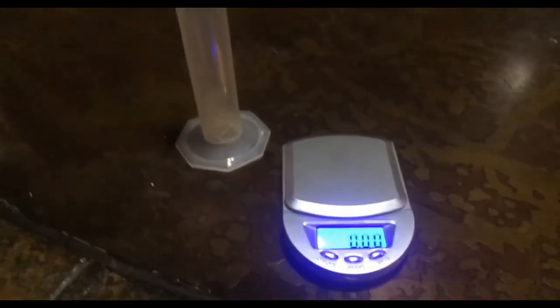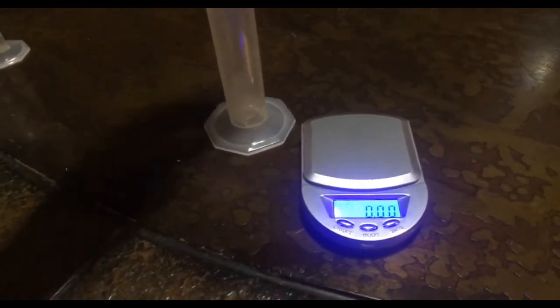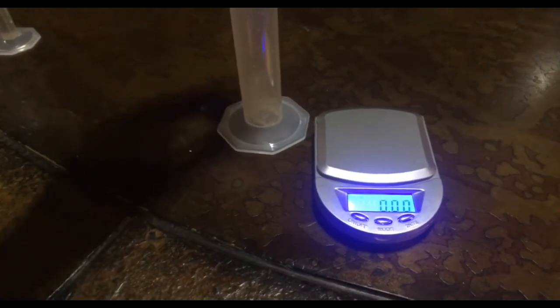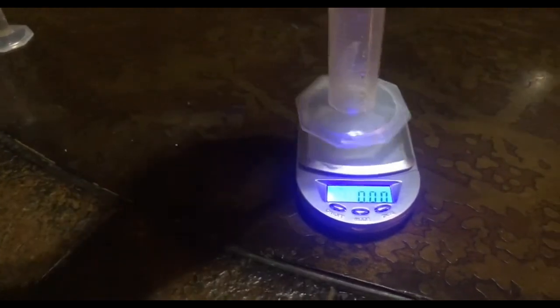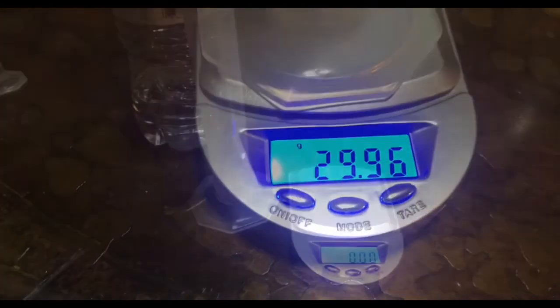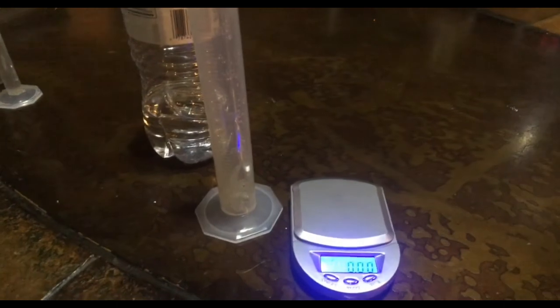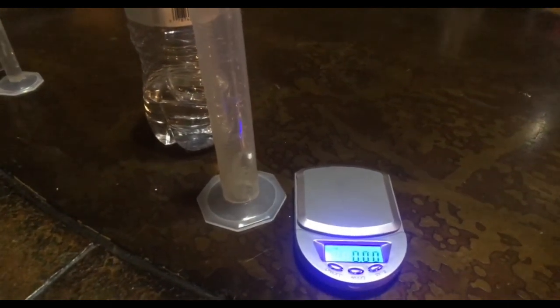The next step would be to stabilize at 0.00, and with your 50 milliliter graduated cylinder, you would be weighing that and recording the masses in your charts. The next step would be to fill the 50 milliliter graduated cylinder with 24 milliliters of water approximately.